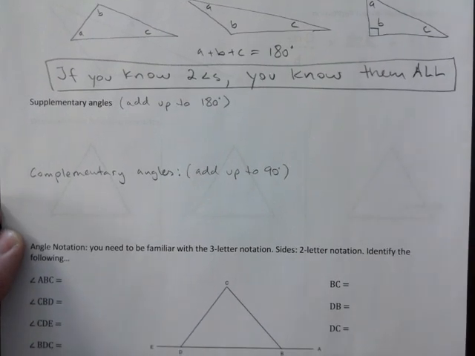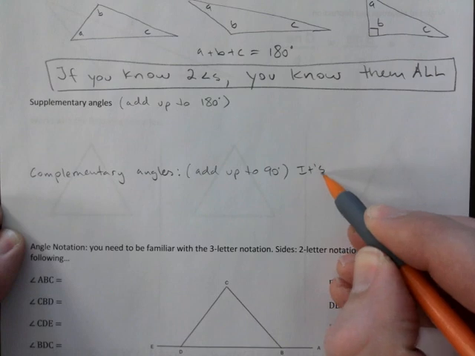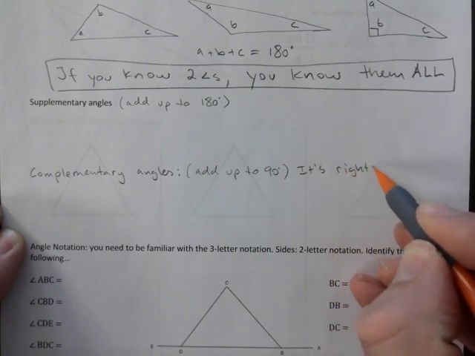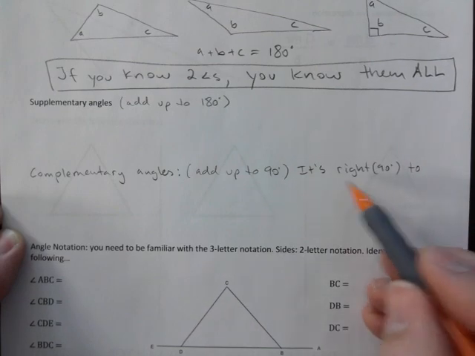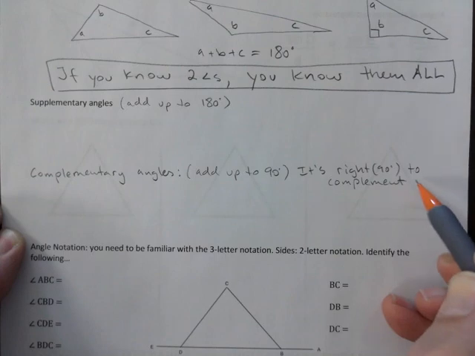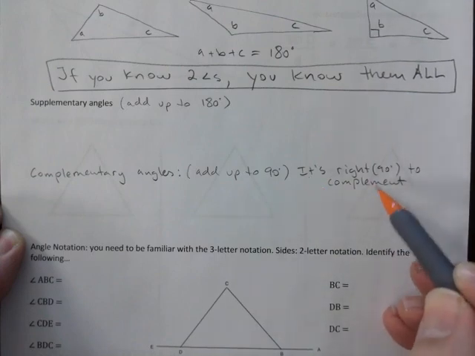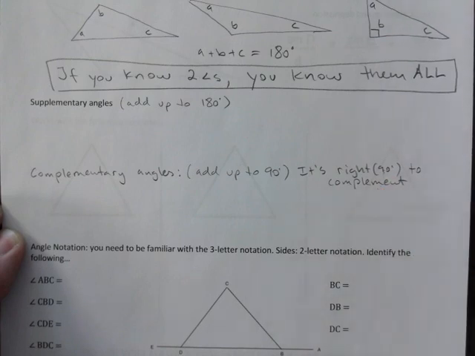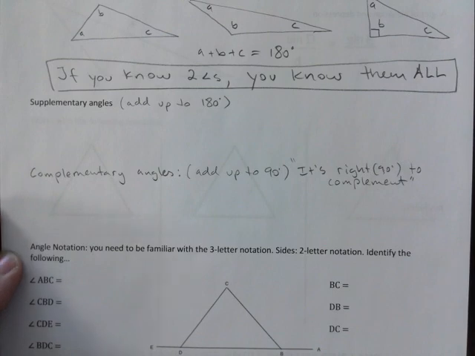And I will give you a little cheesy phrase to remember. It's right, that's a 90, to complement. It's right to complement someone, right? So complementary angles are 90. I don't know. It's a cheesy little phrase that perhaps will help you out.